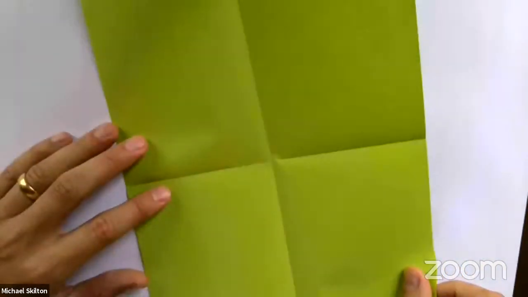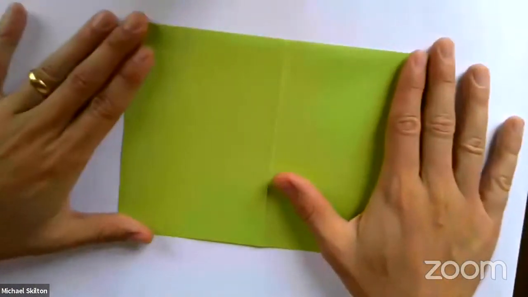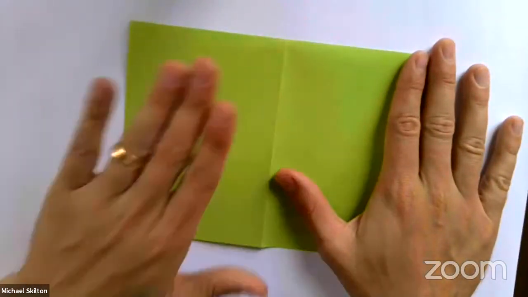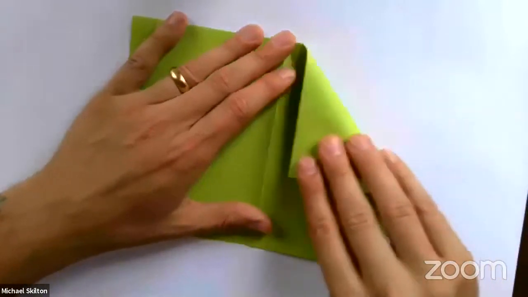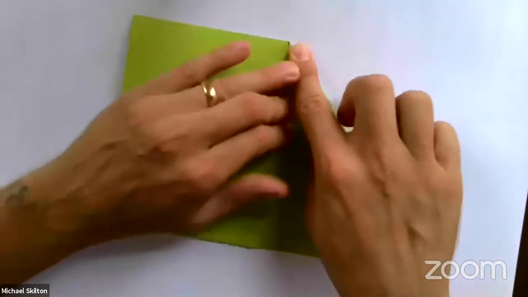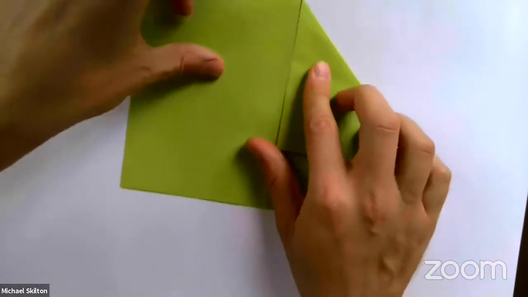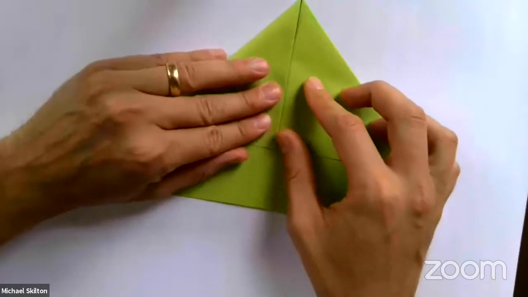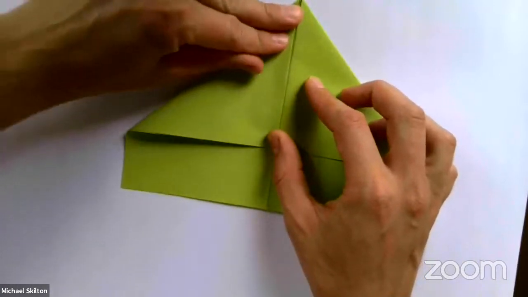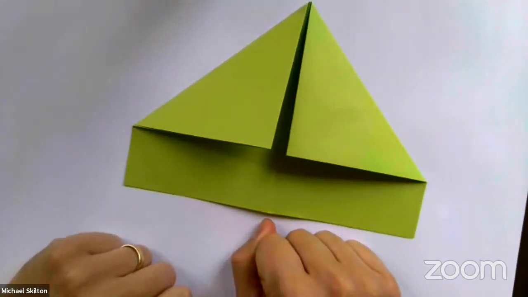Okay. Now, bringing that back down again, similarly to what we did with the boat, we're going to bring down the 2 top corners again, like so. So please do it the exact same way that you did your boat last time. Bring down the top corner there, and bring the top corner here. And hopefully you'll have something that looks like that.